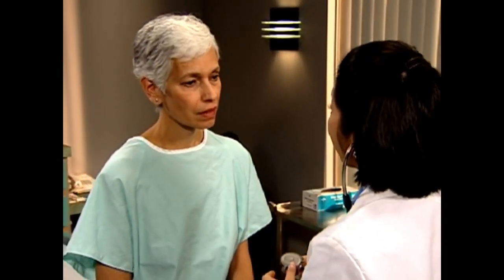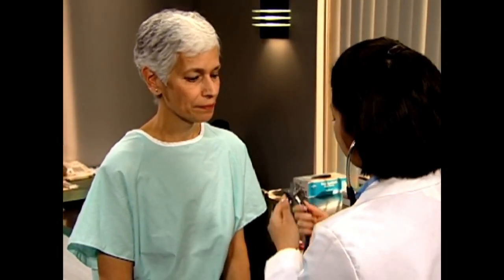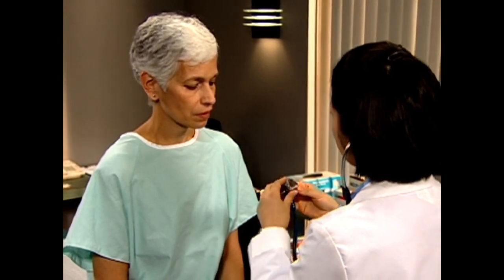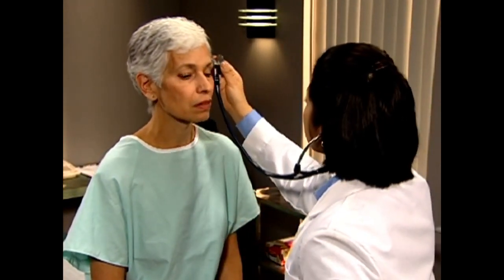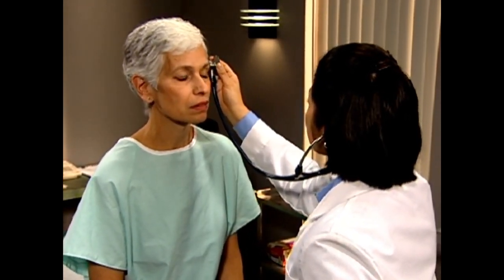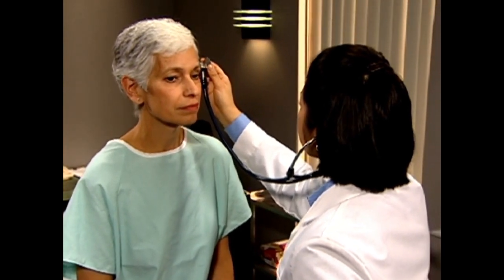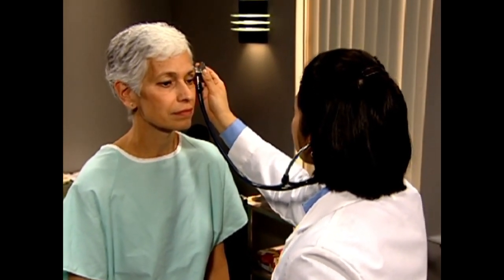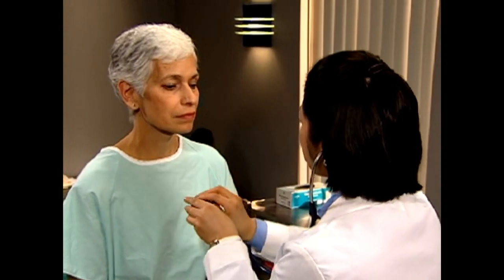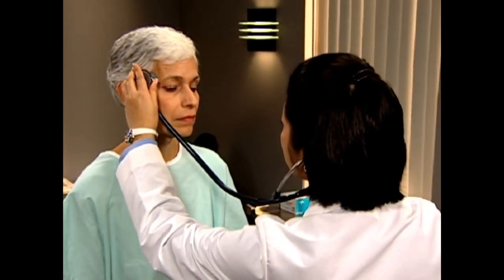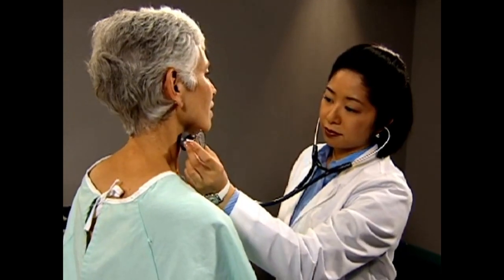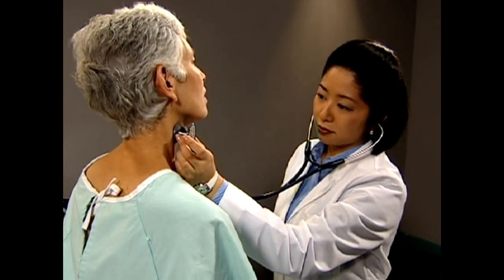I'm going to listen to your blood vessels now. If you suspect an obstruction in a vessel, such as the temporal artery, use the bell of the stethoscope to auscultate it for bruits. These low-pitched swishing sounds should not be heard. Auscultate over other vessels as needed.